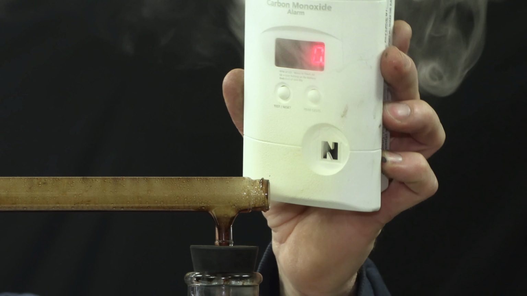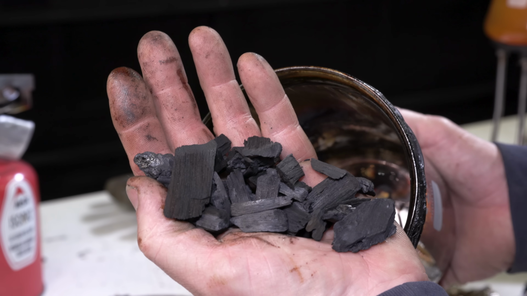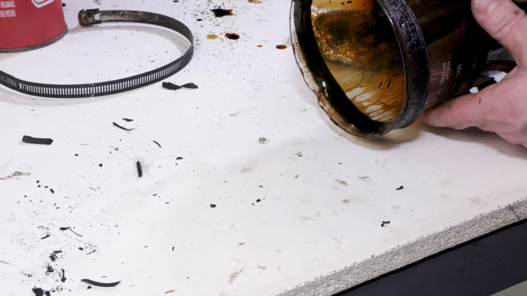Wow, look at all that tar. It's like actual tar. Check that out. That's crazy. And let's see what's inside. Yeah, look at that. Look inside there. It's all charcoal. Actually, I think it's even lighter than charcoal. There's definitely no more fuel left in that wood.